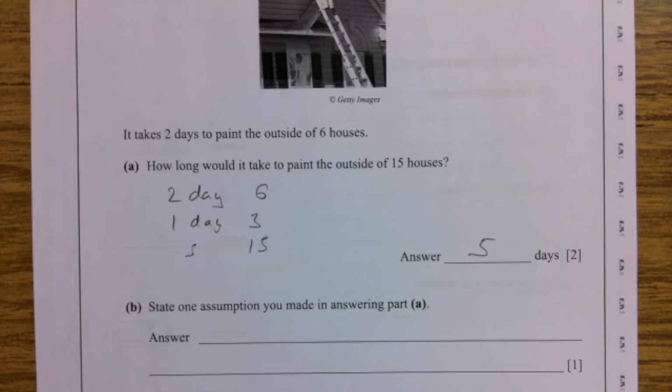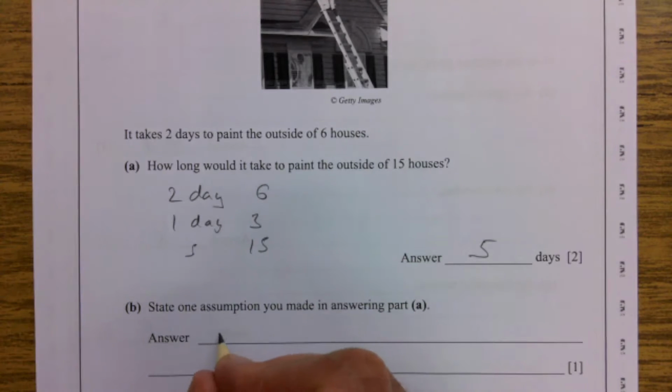State one assumption you made in answering part A. Well, there's different things you can do, but maybe you know that the painters work at the same rate or that the houses are the same size.